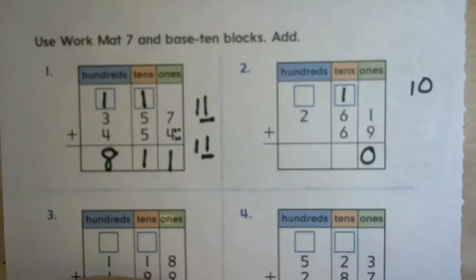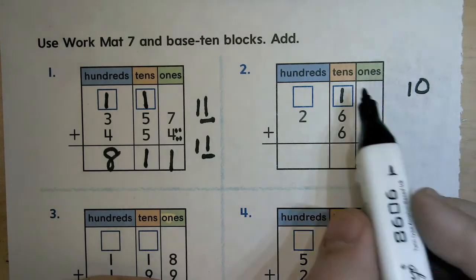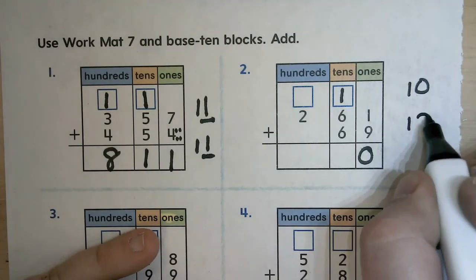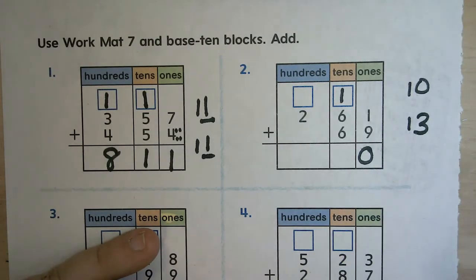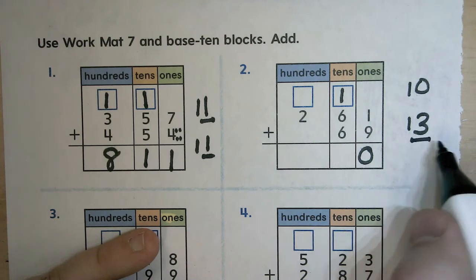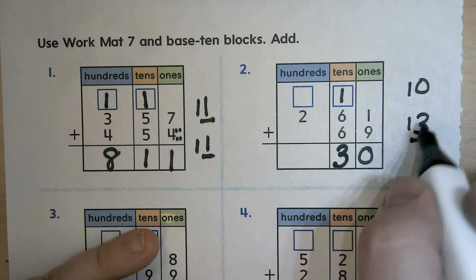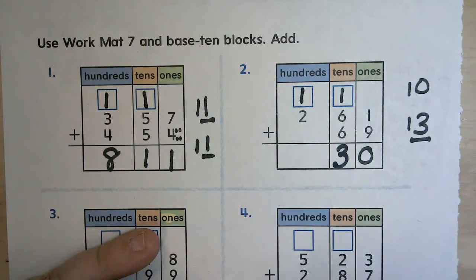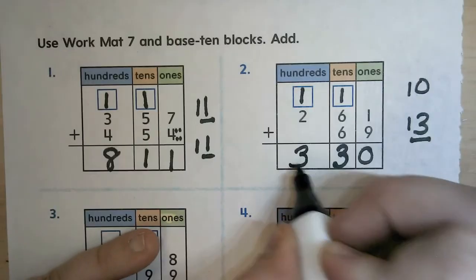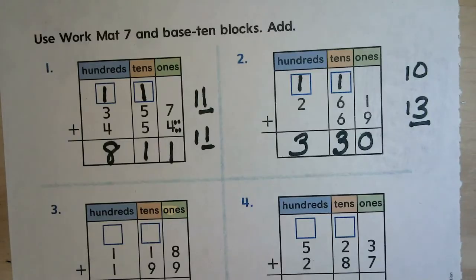6 plus 6 is one of my doubles facts, which is 12, and 1 more is going to be 13. My lower place value will stay there, so a 3 will stay in my tens place, and my 1 will regroup to my hundreds. 1 plus 2 is 3, so my answer is 330.